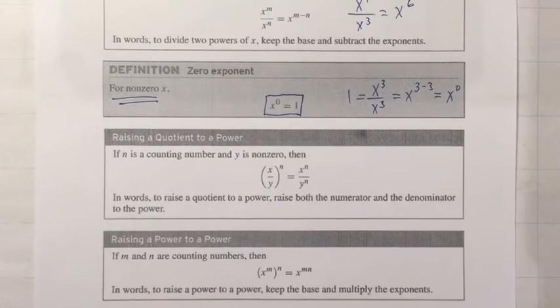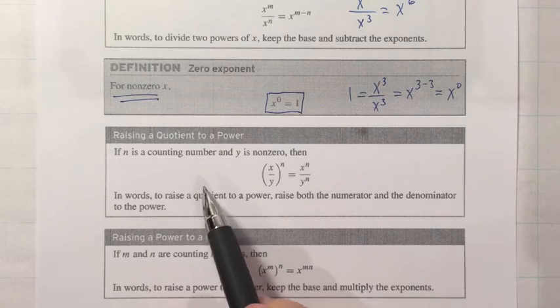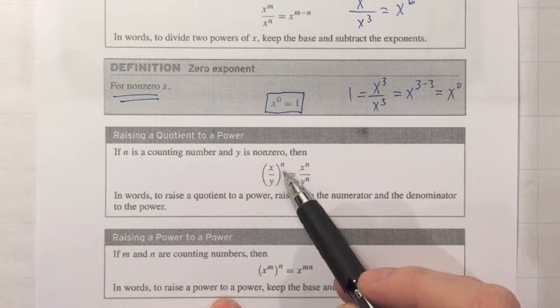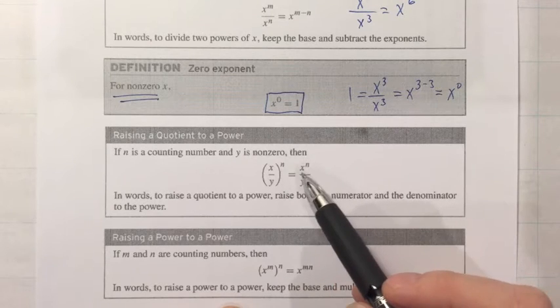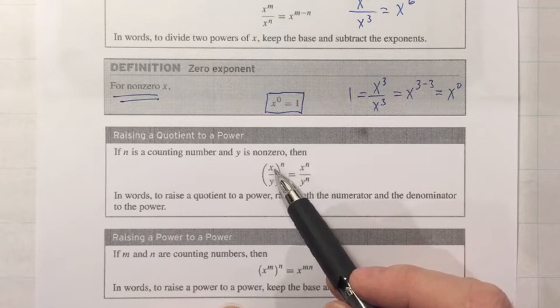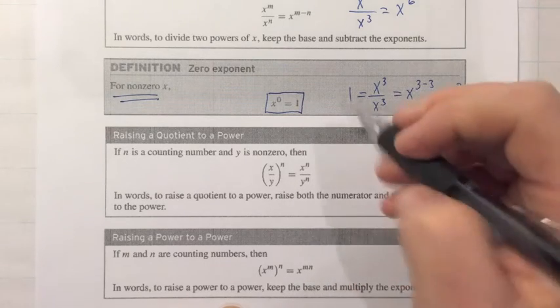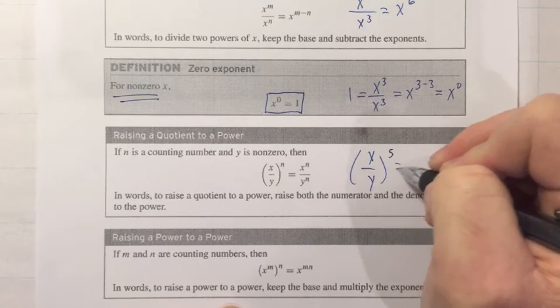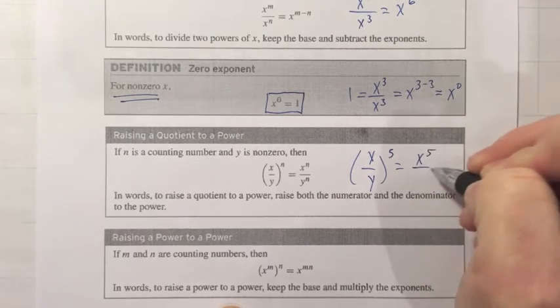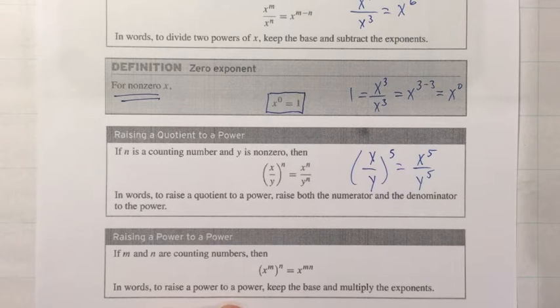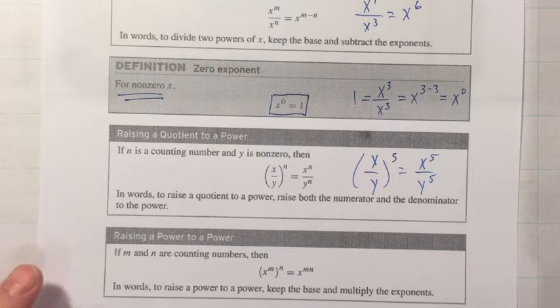Alright, and then some other things that we'll be using, raising a quotient to a power. If you have a fraction with an exponent on the outside, then to simplify that, you can distribute that exponent to the numerator and denominator. So something like (x over y) to the fifth could be rewritten as x to the fifth over y to the fifth.